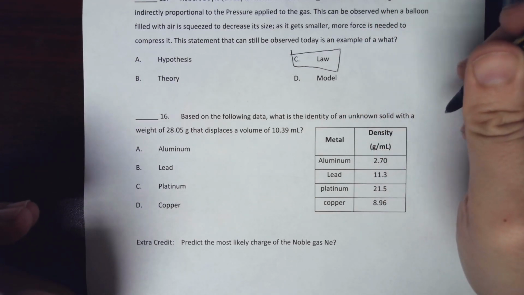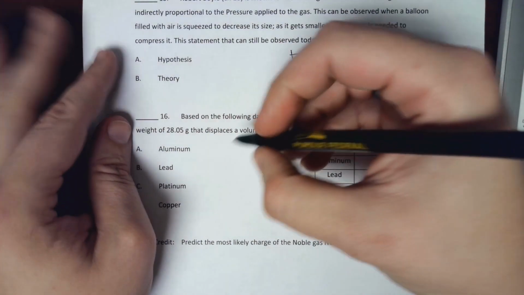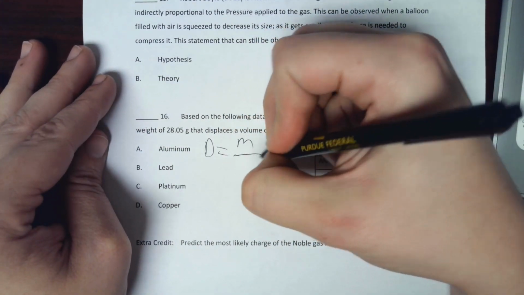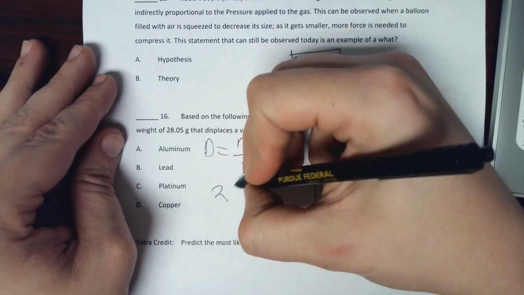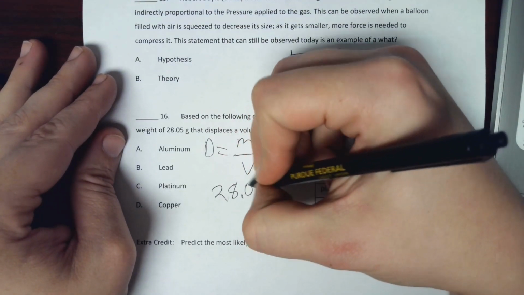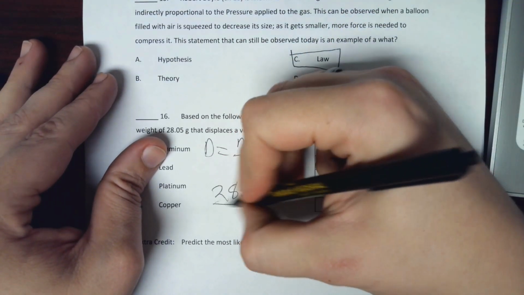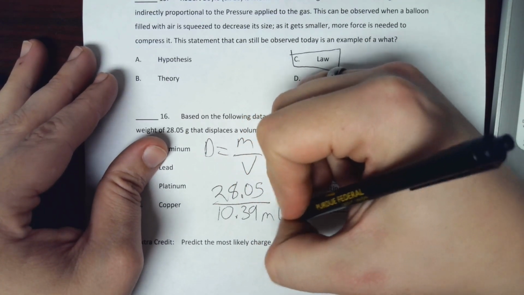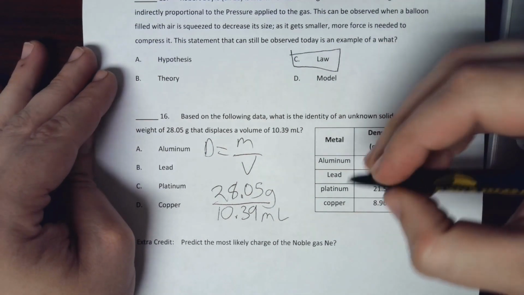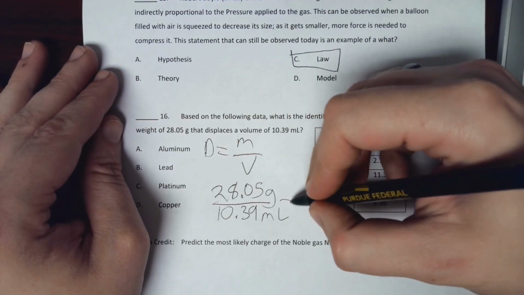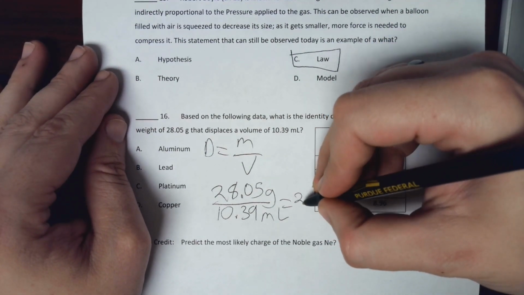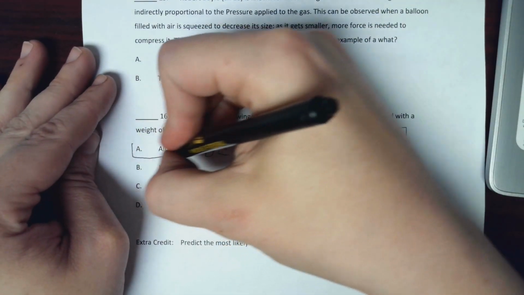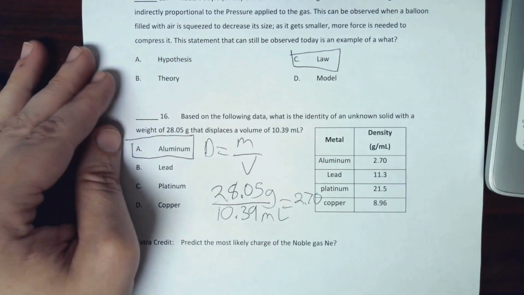Based on the following data, what is the identity of the unknown solid? So we have a mass. So density is mass divided by volume. So 28.05 divided by 10.39. You do that math, you get a number that's close to 2.70. So it means our sample must be aluminum.